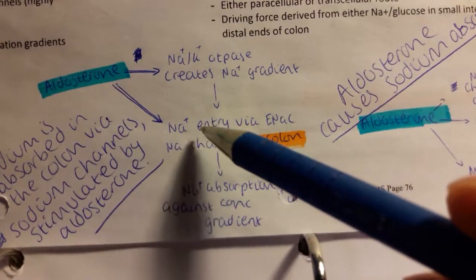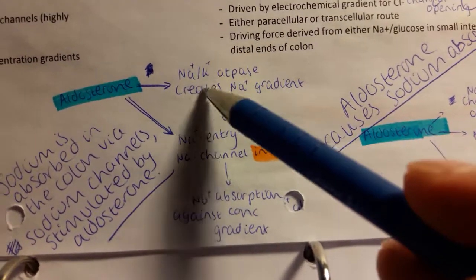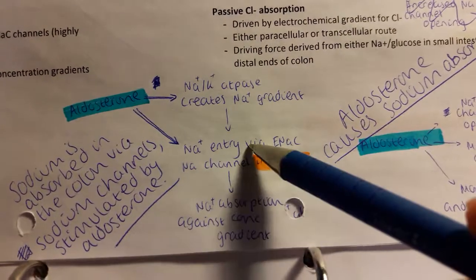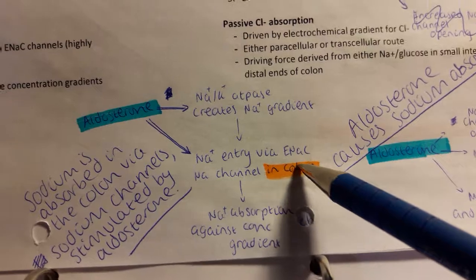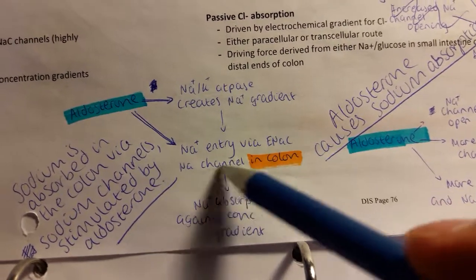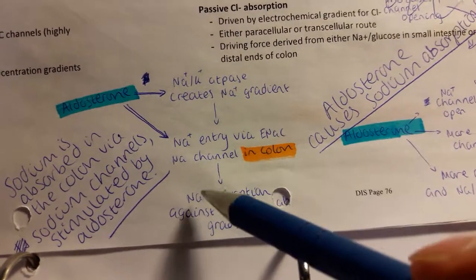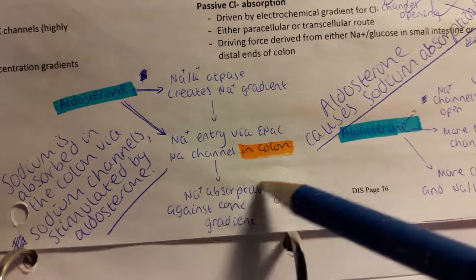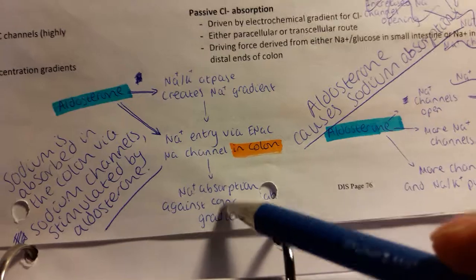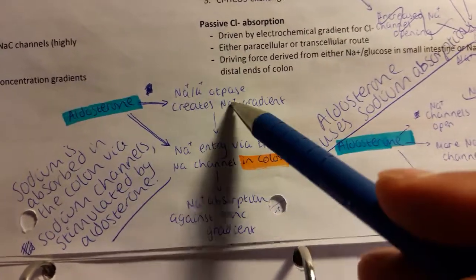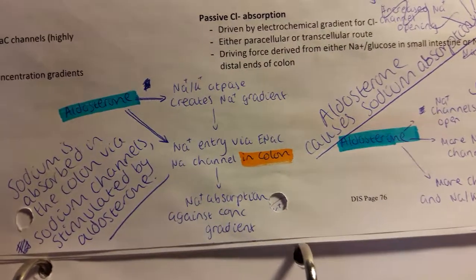The sodium enters as a result of this gradient via ENaC sodium channels in the colon. So it's very important to remember that ENaC sodium channels are in the colon. And this whole thing is highly efficient sodium absorption because it occurs even against a concentration gradient, because of the sodium-potassium ATPase creating the gradient.